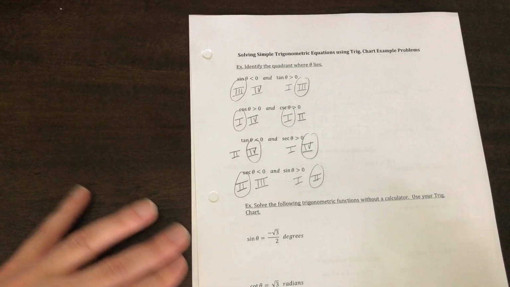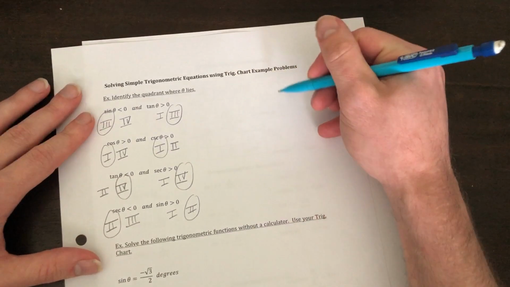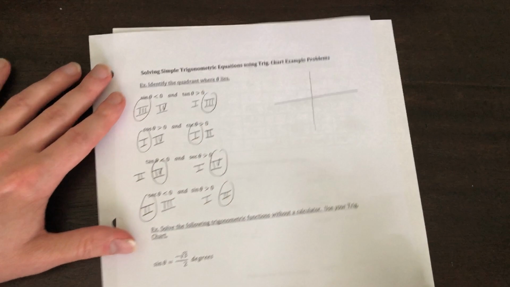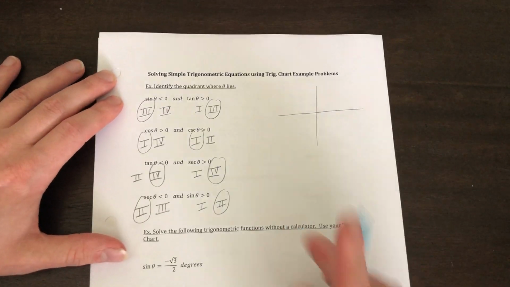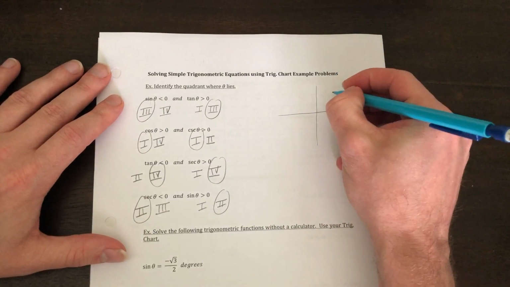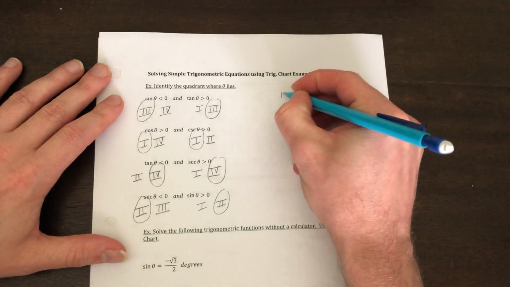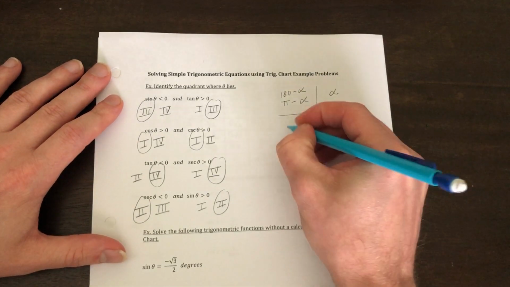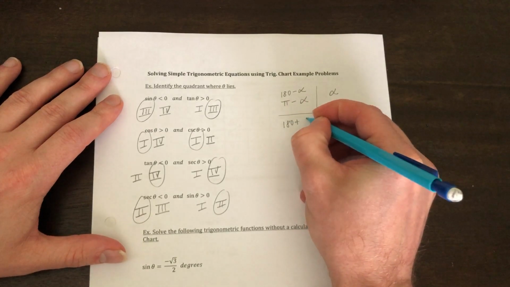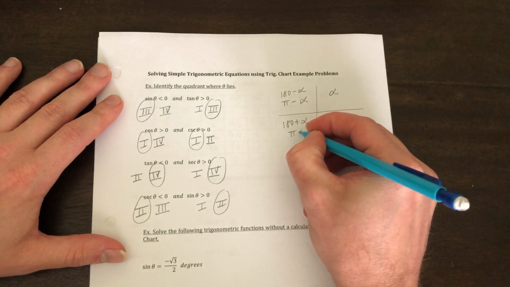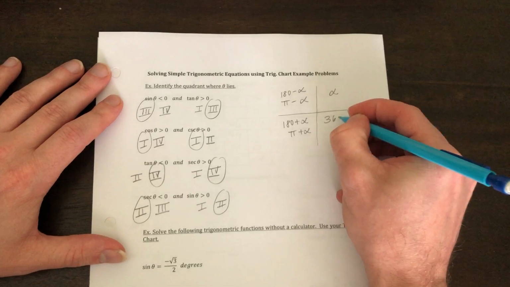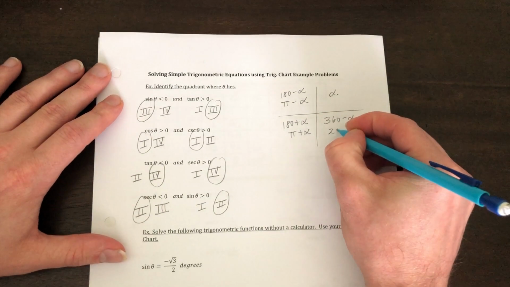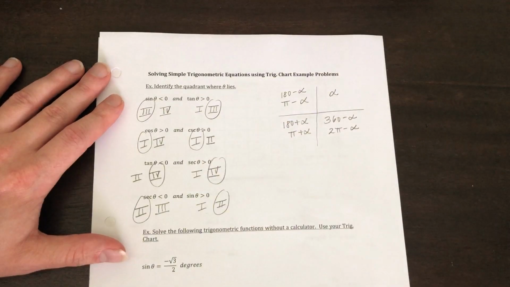Going back to our little chart that we've made. This is what we're going to be using for the next few lessons. So this is alpha. This is 180 minus alpha. This is pi minus alpha. This is 180 plus alpha. And this is pi plus alpha. 360 minus alpha. And then we're going to have 2 pi minus alpha.